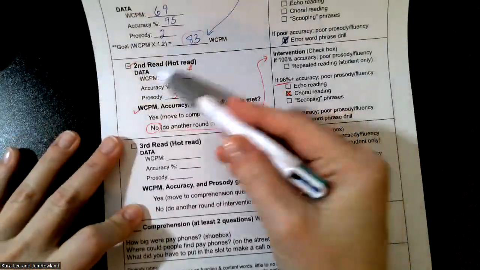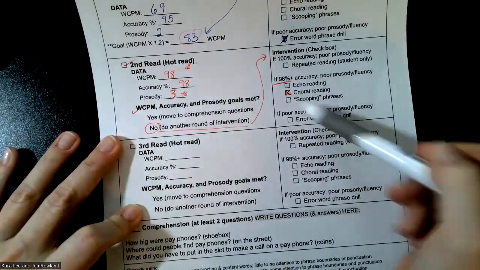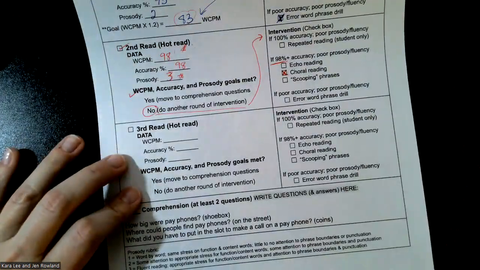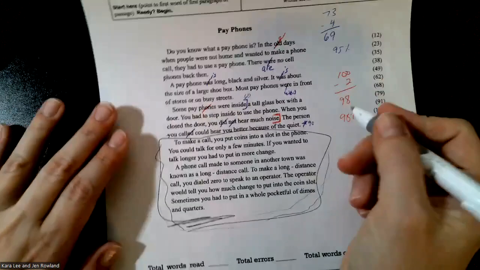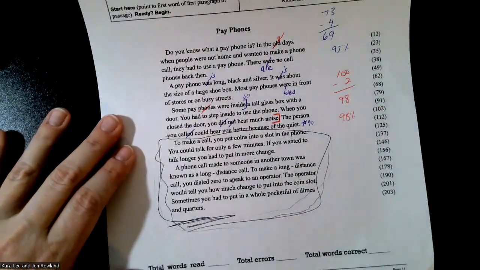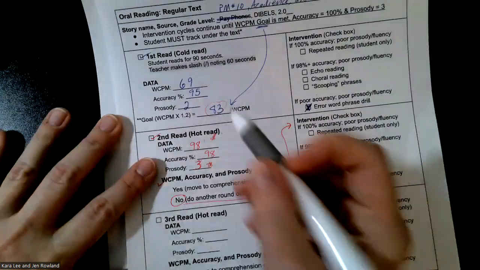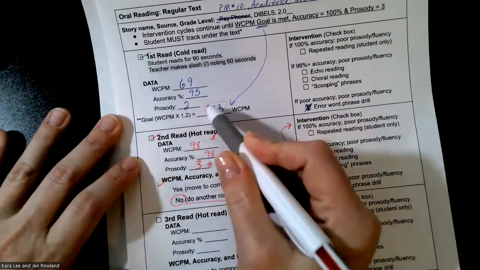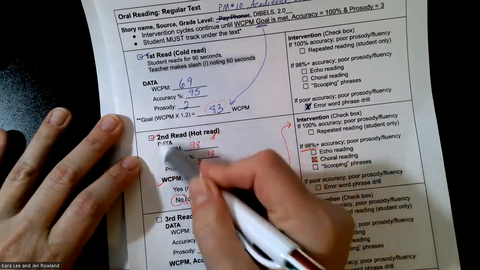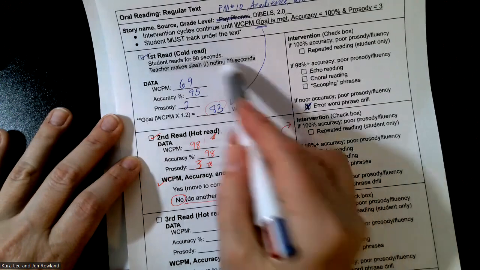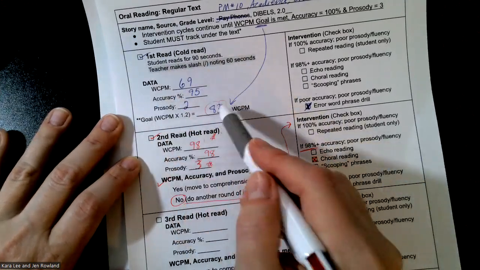Okay, so I did my second round of intervention here. Okay, and guess what? Then they read it again. And thank goodness I have a whole other color right here on my pen, my fancy pen. Okay. And so notice that the goal is still 83. The goal never changes. Notice I'm not making a new goal based on this hot read. I stick with what my goal was from all the way up here on the cold read.